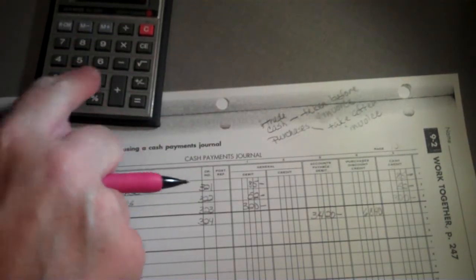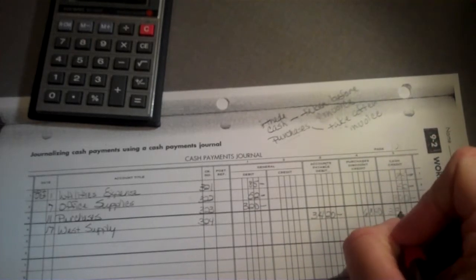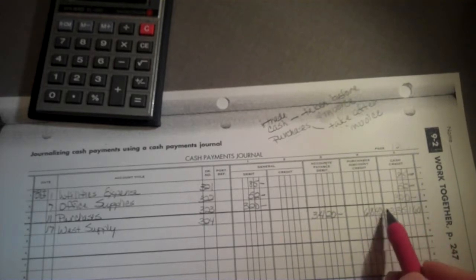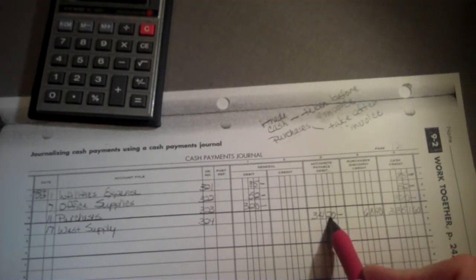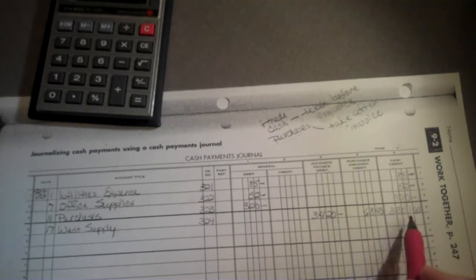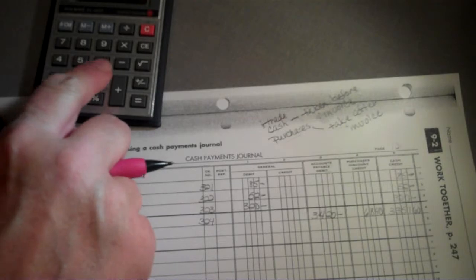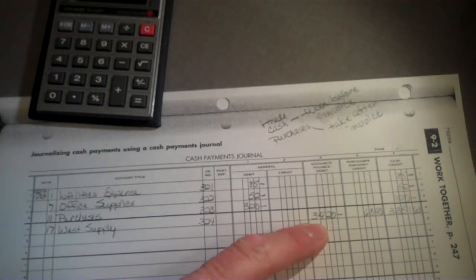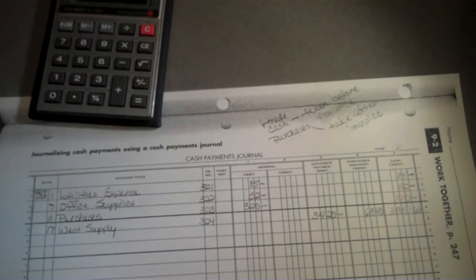So $3,420 times 98% is $3,351.60. Now if I were to add my credits together, it will equal my debits. So always double check yourself. So 3,351.60 plus 68.40, yep, equals 3,420. So I did the right calculations there.